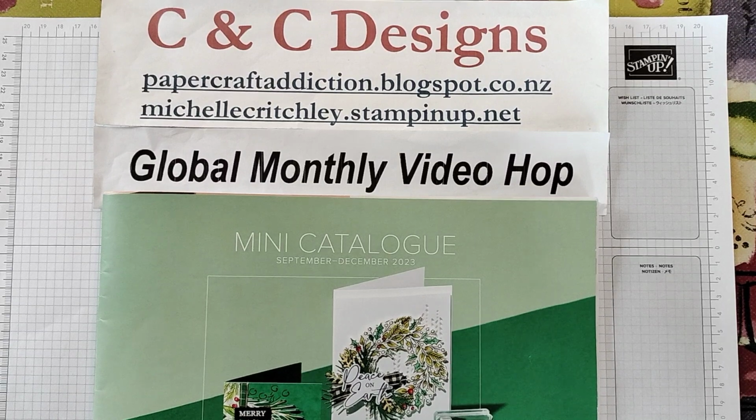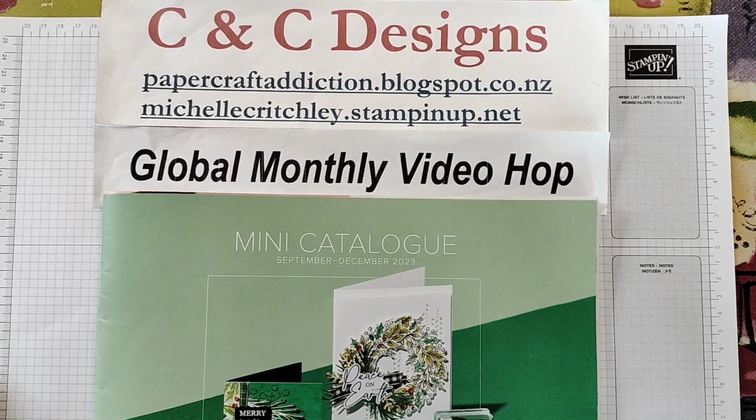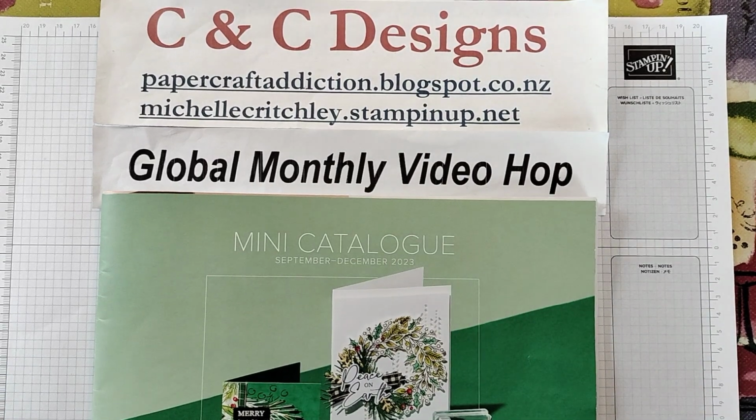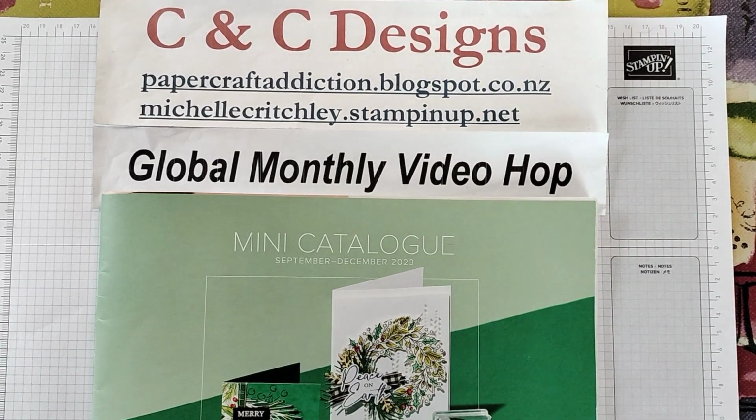So once a month, myself and other demonstrators from around the world create projects based on a theme. And the theme for November is CASE the Catty. So what that means is we are recreating projects that you can find in any of the Stampin' Up!